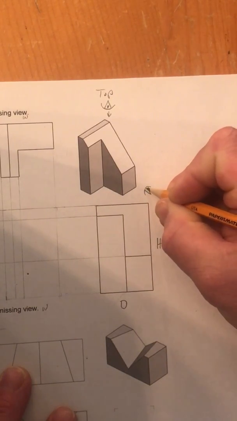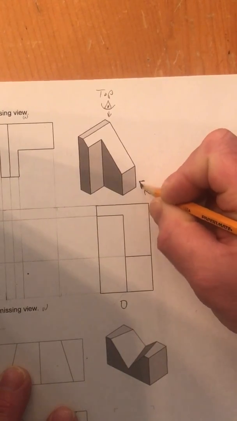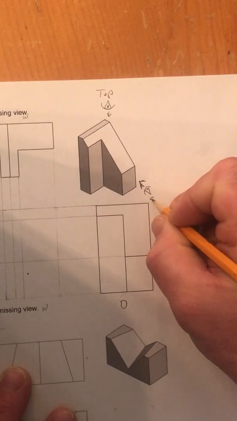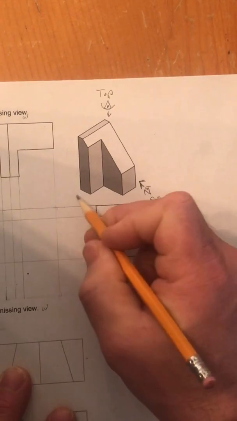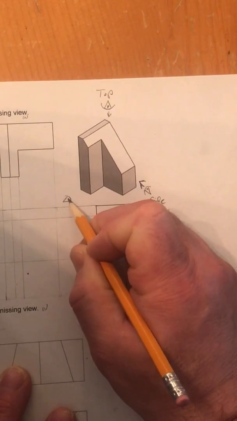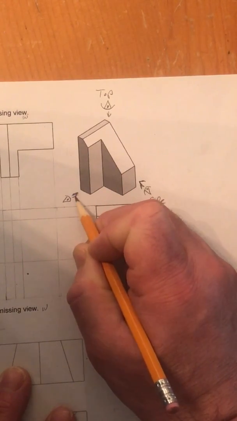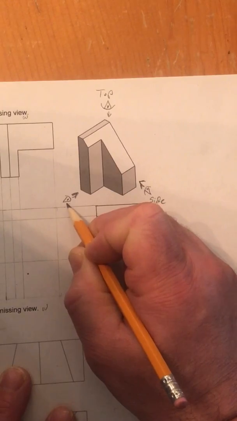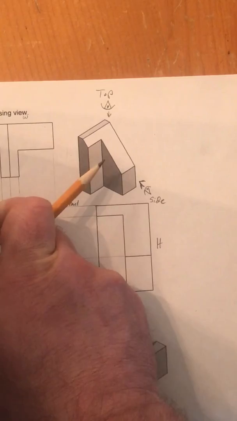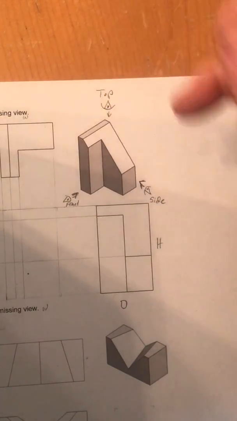Here's my eye and my line of sight looking directly this way at that 3D pictorial. So that's going to be my side view. Now my line of sight for the front view is again at a bit of an angle, pointing this direction, and that's going to be my front view. So I've got my front view on my isometric drawing, my side view on my isometric drawing, and I have my top view here.